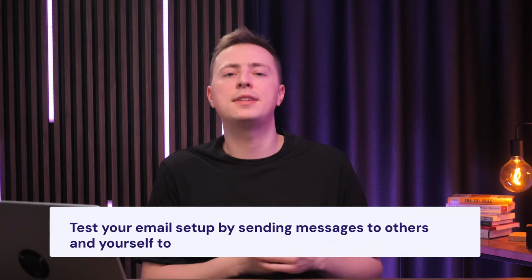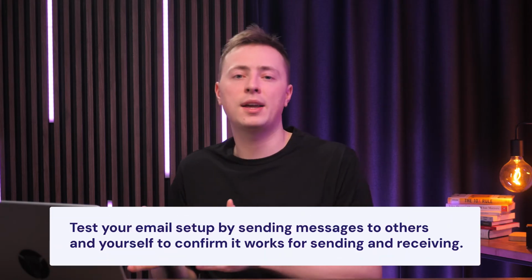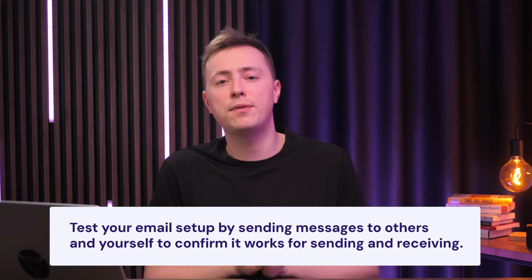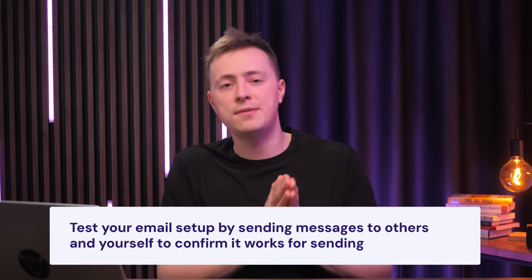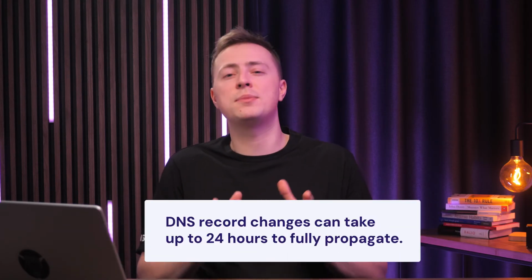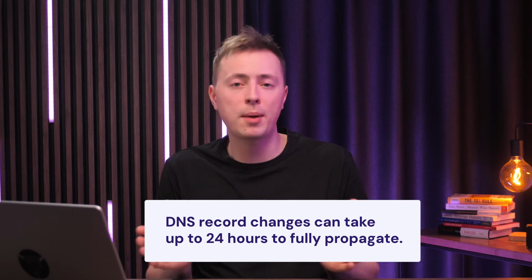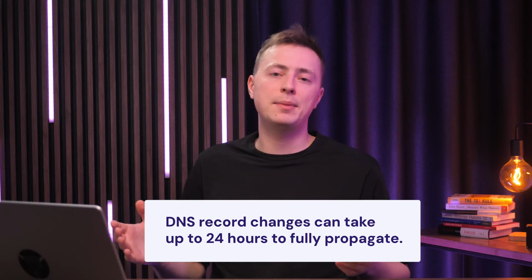After setting up your email on other applications, make sure to test it out by sending messages to other accounts and even to yourself to confirm that you can both send and receive emails. Though, keep in mind that the domain name server record changes may take up to 24 hours to work properly, so if you cannot send an email right away, try to wait a little bit. Alright, your professional business email is now all set up.